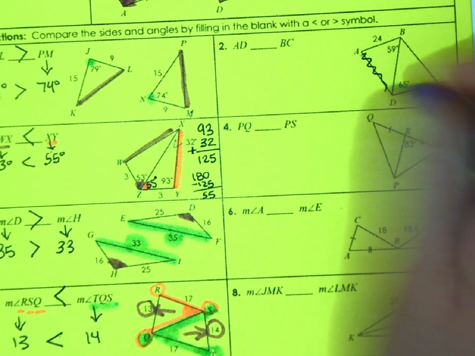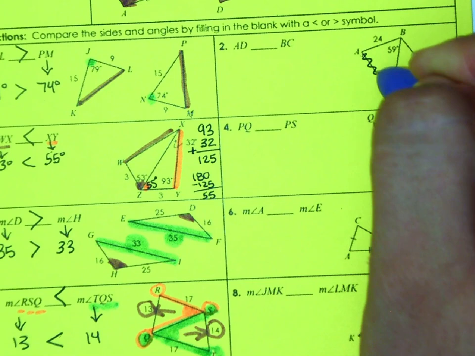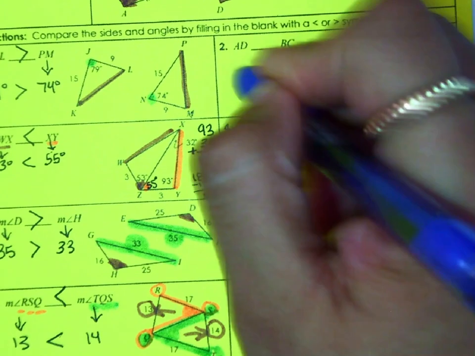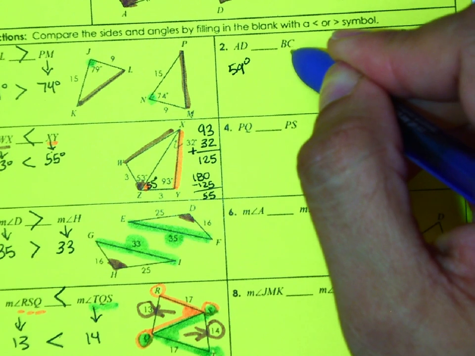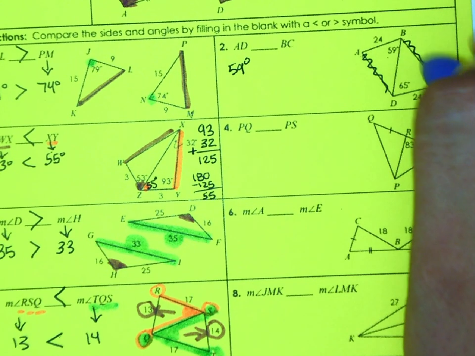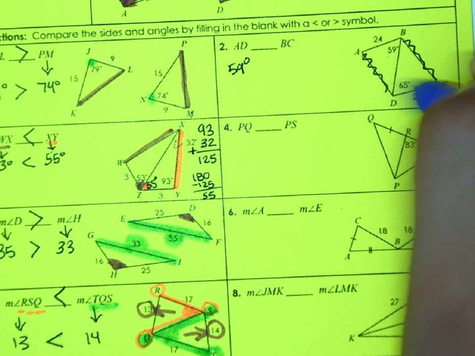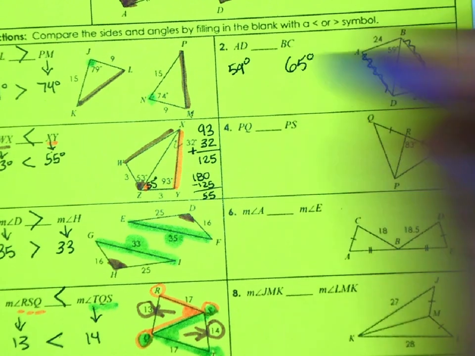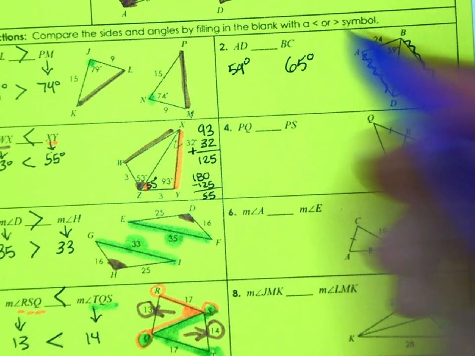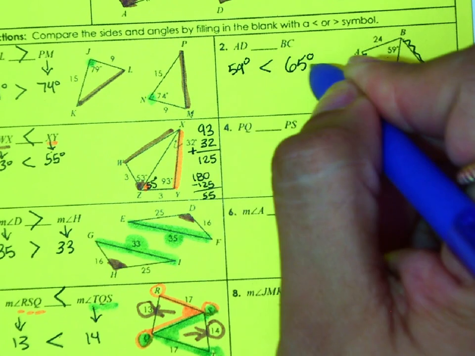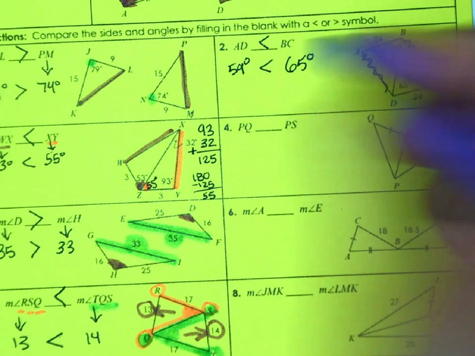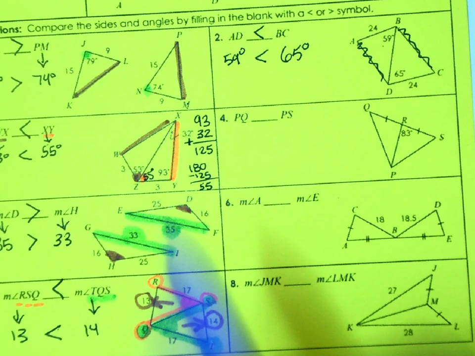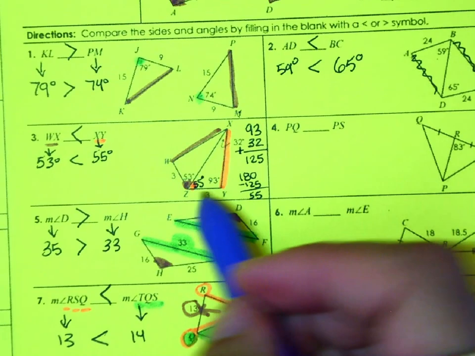So if we try an example together, let's look at this one, AD. AD is this side length, and right across from that it's 59 degrees. Then you compare with BC. BC is right here, and across from that is 65. Then you compare these two. 59 is less than 65, so we're going to say that AD is less than BC.